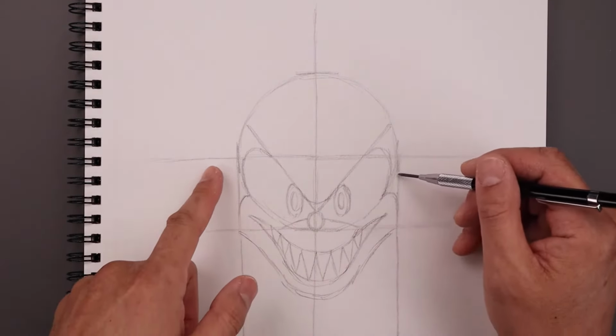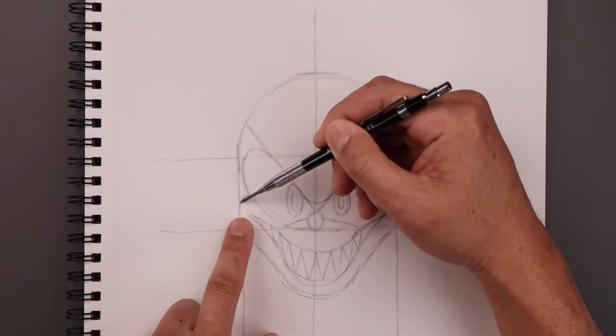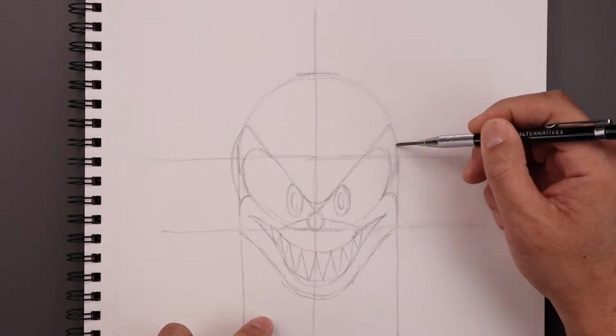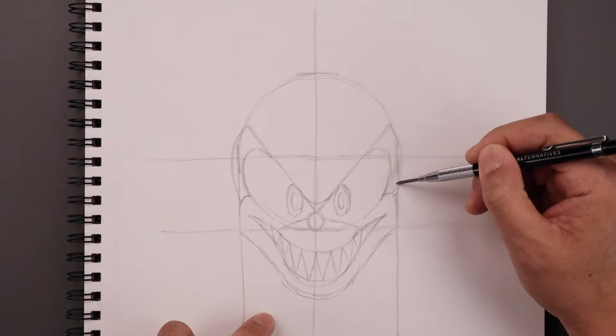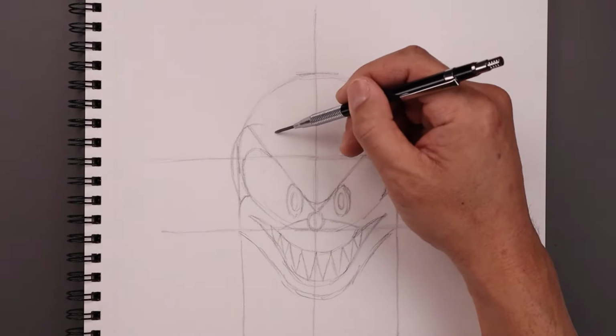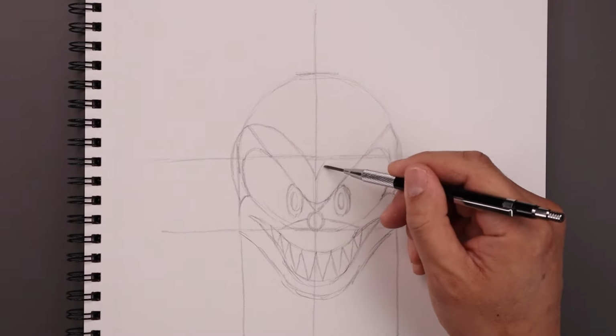And now we want to draw on the side of the head going up towards the top edge of the brow. Let's start from the side of the cheek. It's going to curve around the eye, go up towards that top point. I'm just going to round out the brow, come in, and then bend that down towards the middle of the head.